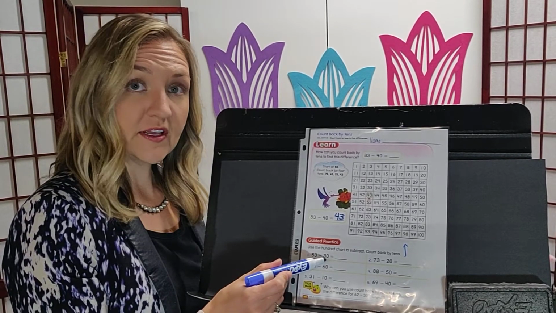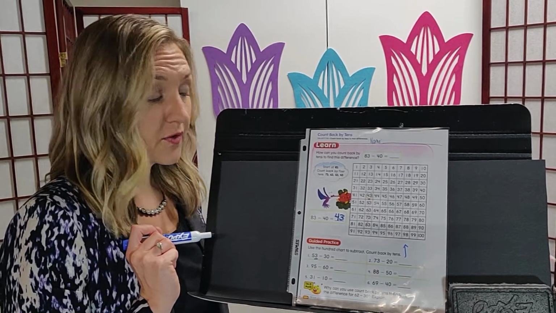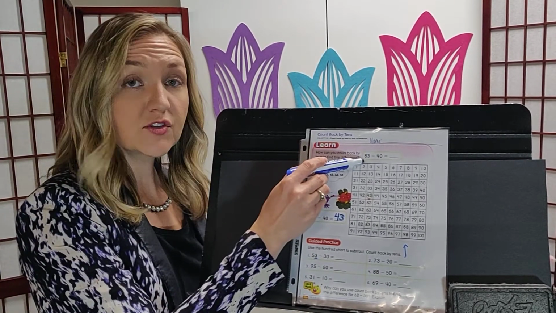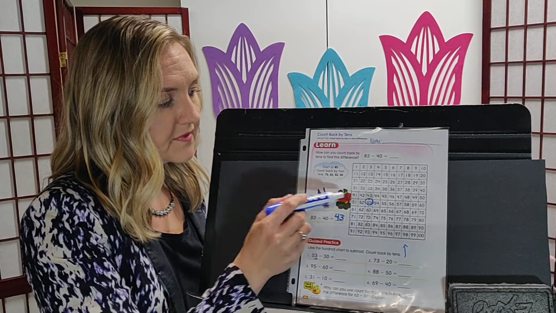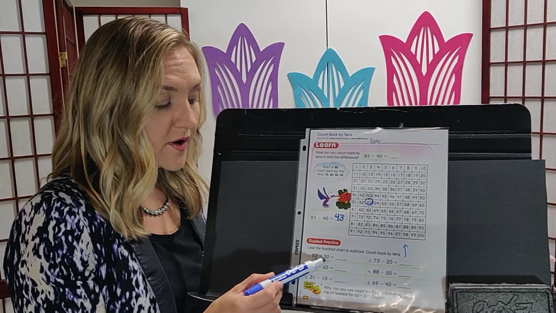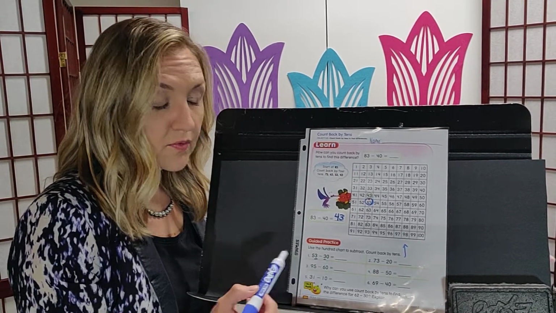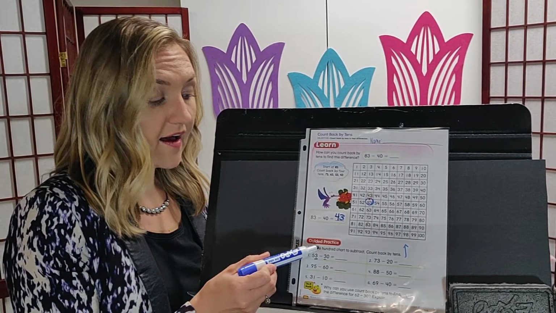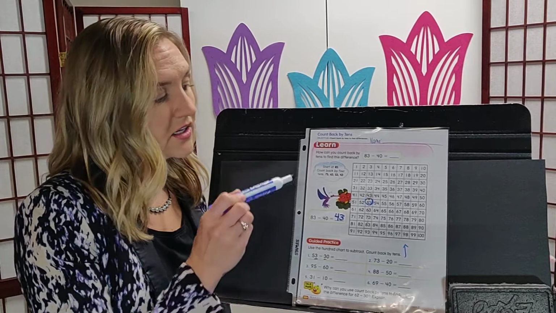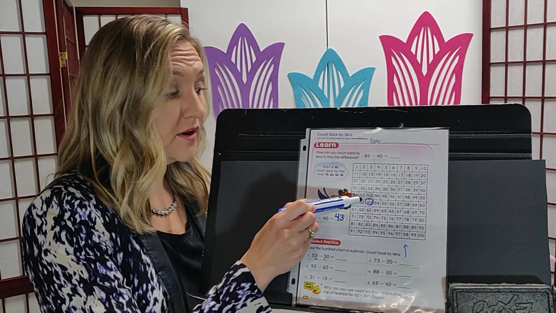53 minus 30. 53 ends with a 3, so we'll go to our 3 column and scoot down until we find 53. Here it is. Now we need to subtract 30. 30 is the same as 3 groups of 10. So we're going to move up 3 times. So let's go to 53 and move up 3 times for 3 groups of tens.